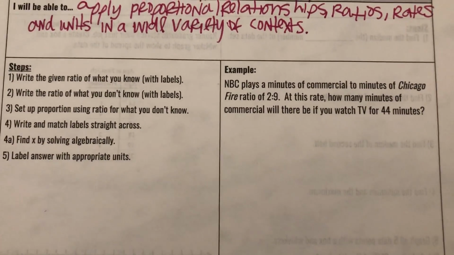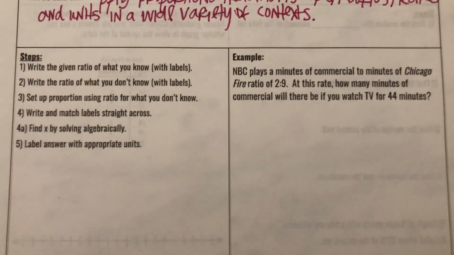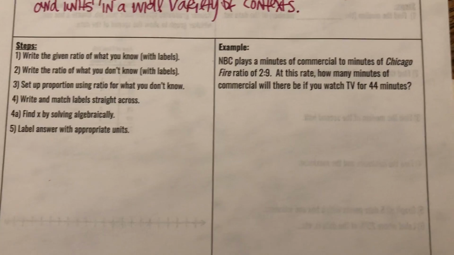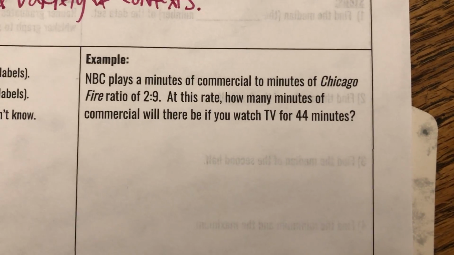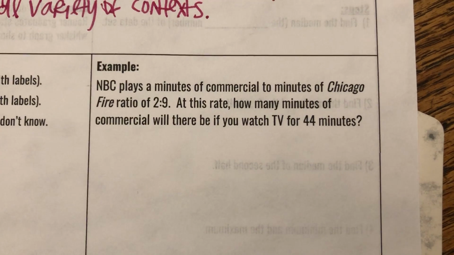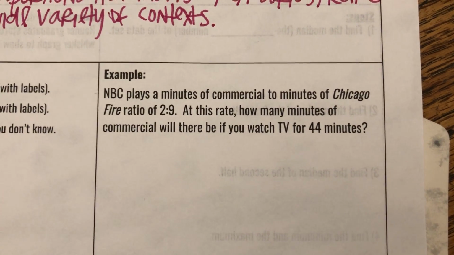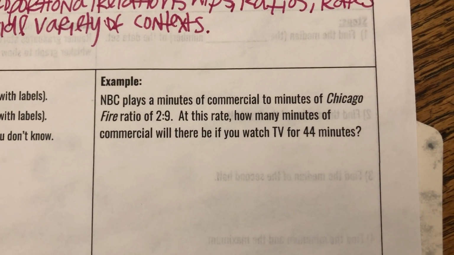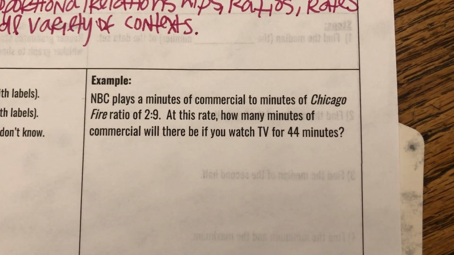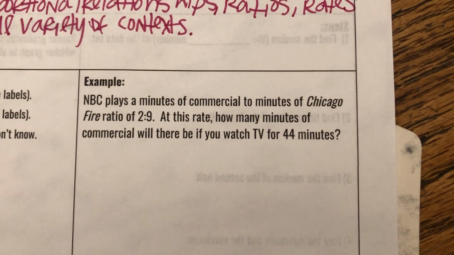Looking down, we've got an example on the right and our steps on the left. So take a look at the example first. Let's go ahead and read that together. My example says, NBC plays a minutes of commercial to minutes of Chicago Fire ratio of 2:9. At this rate, how many minutes of commercial will there be if you watch TV for 44 minutes?